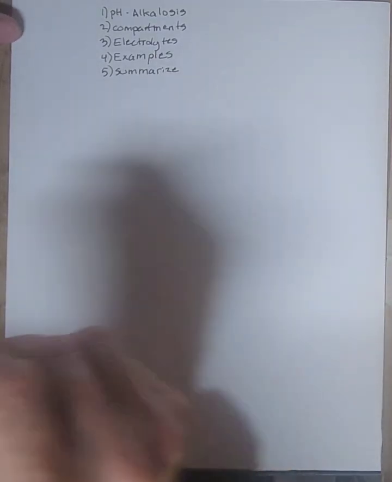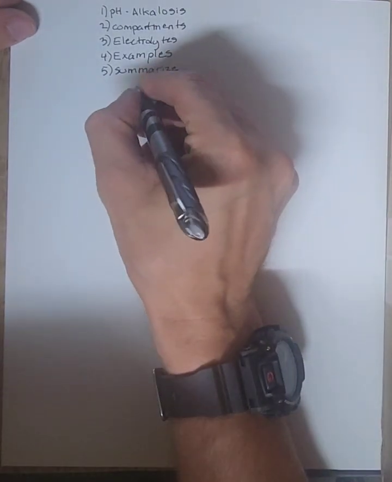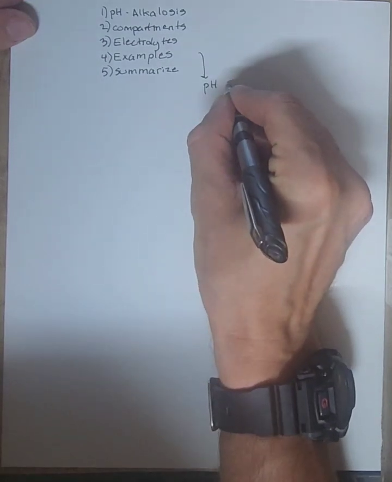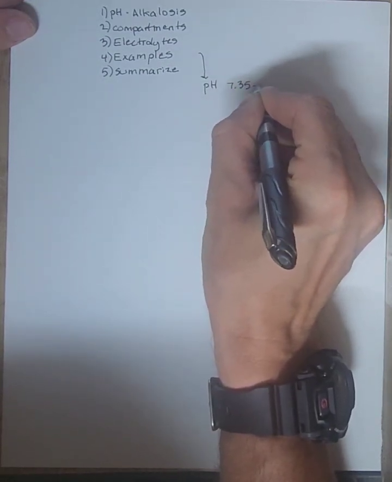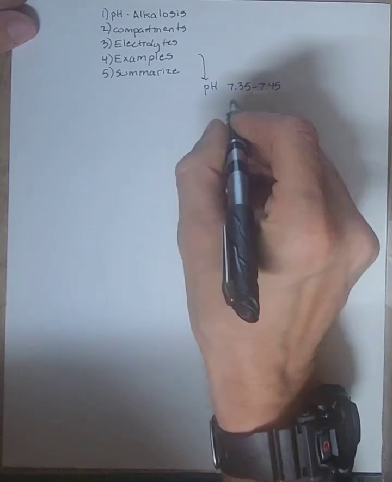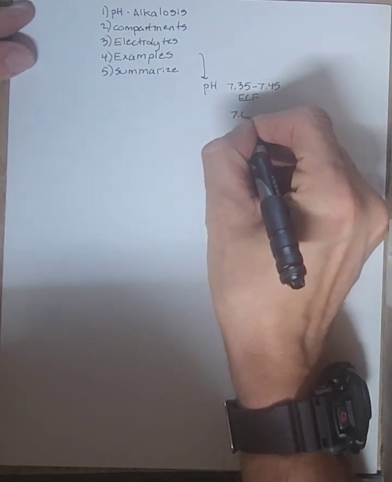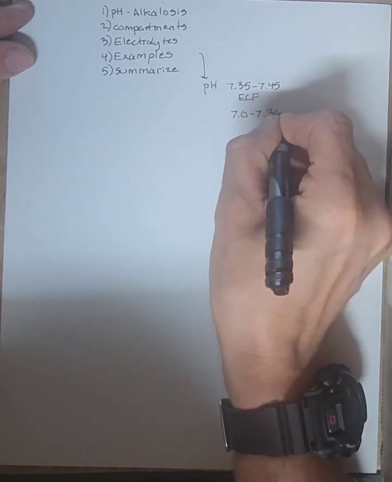So, just a quick reminder, pH. Negative log base 10 scale, whatever. The basics of the pH are your body needs to operate in a very finite pH range of 7.35 to 7.45. That's in the blood, which is also called the extracellular fluid, intravascular volume, but we're going to lump this all into extracellular and intracellular. And then the intracellular is slightly more acidic, 7.0 to 7.3.